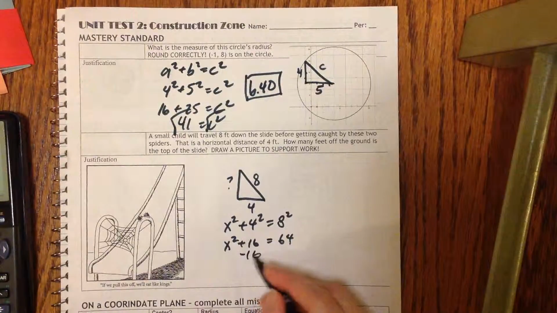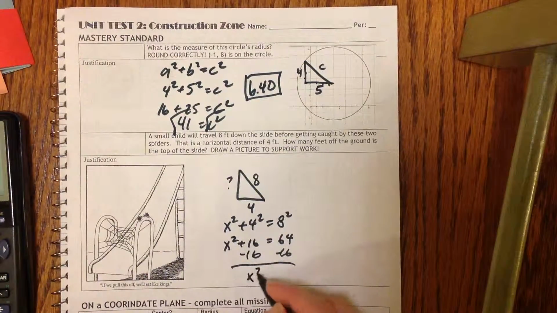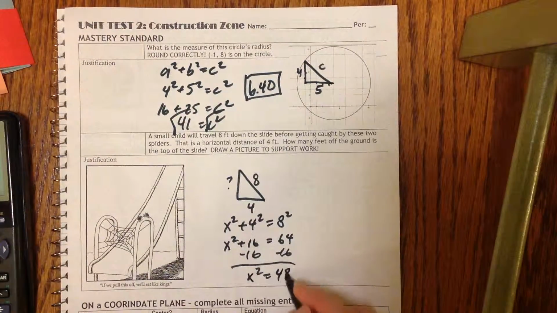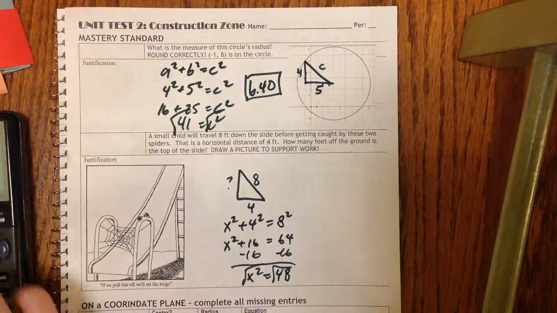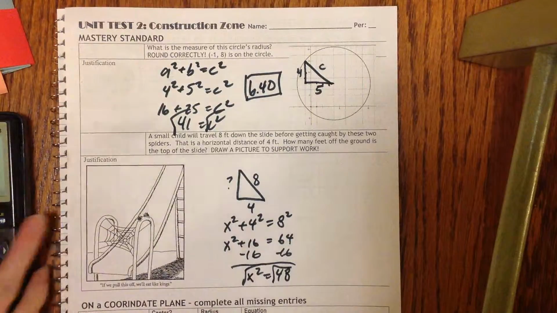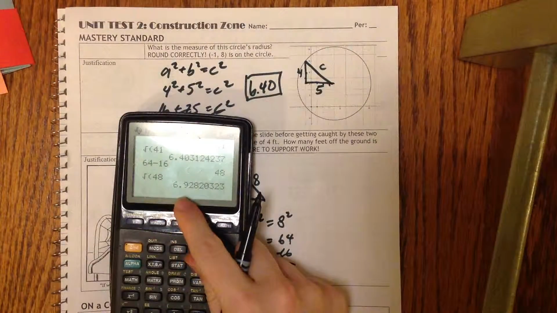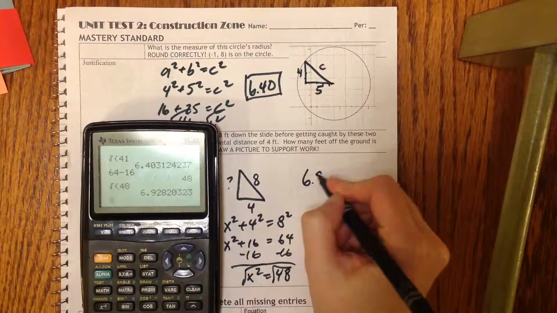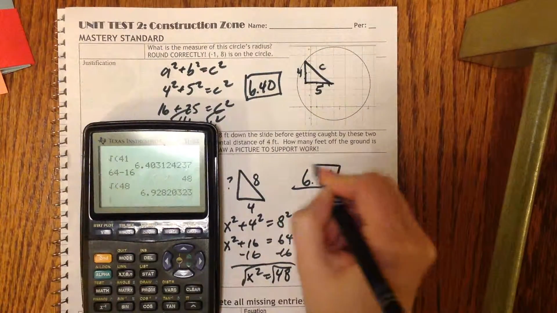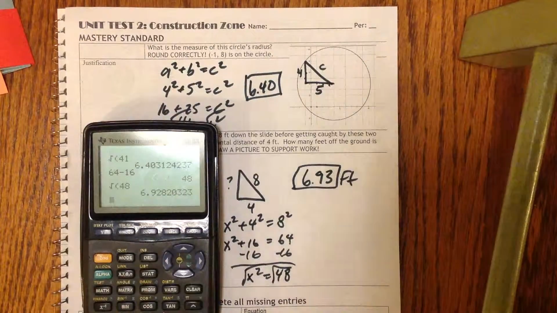So this time it's a little different because we'll subtract to get x by itself. We've got 48. Again, final step to undo a squared is to take the square root. Square root of 48 gives us 6.9282. So we're going to have to round up on this one to 6.93 feet.